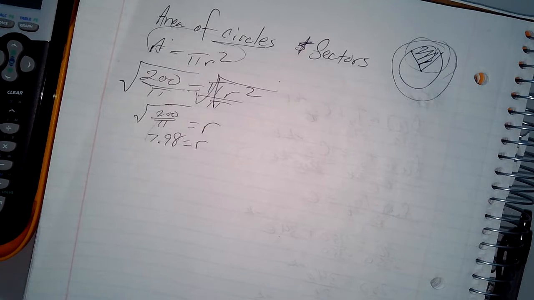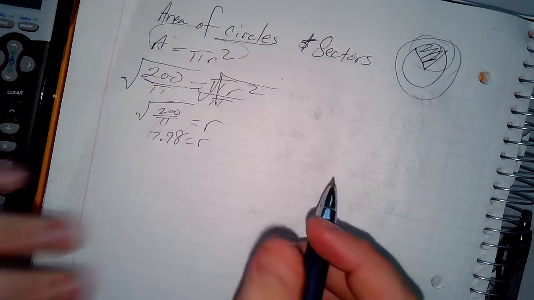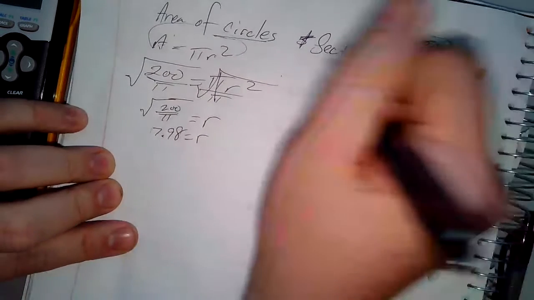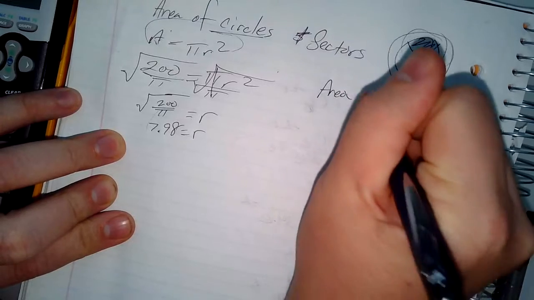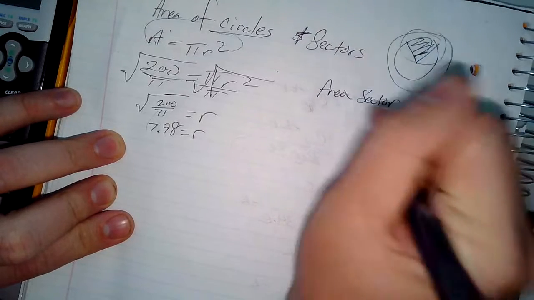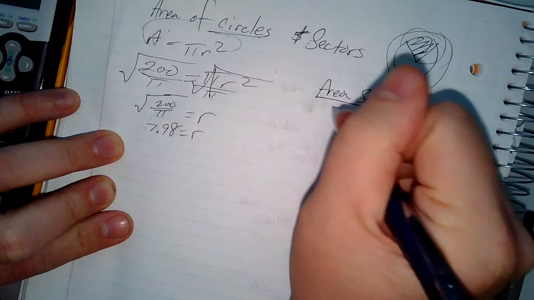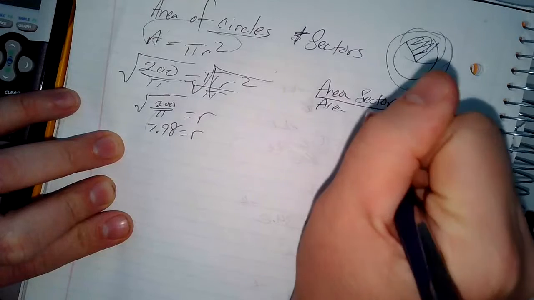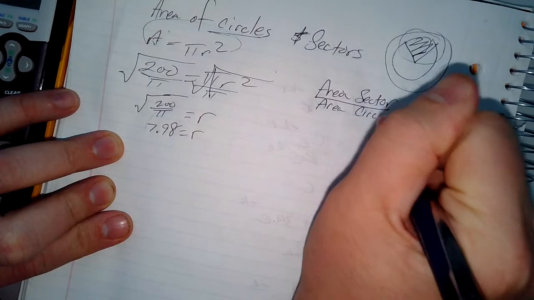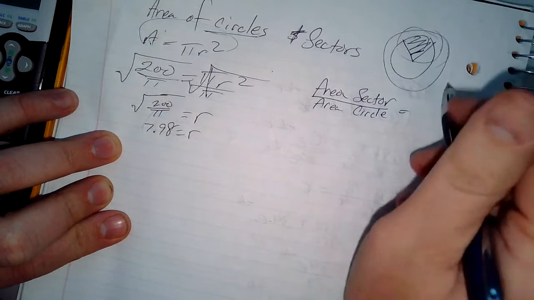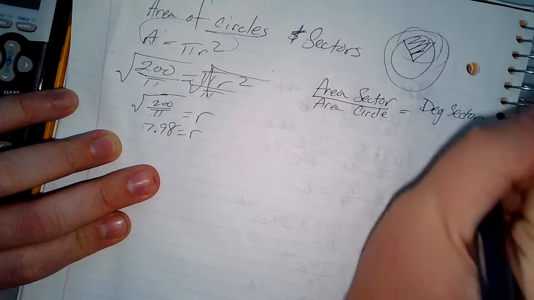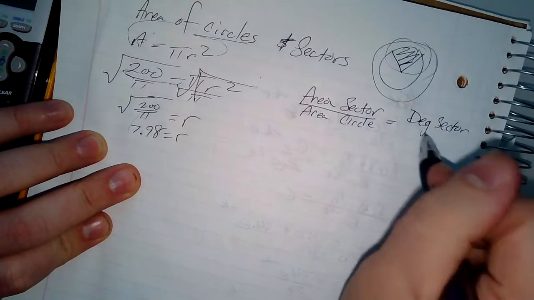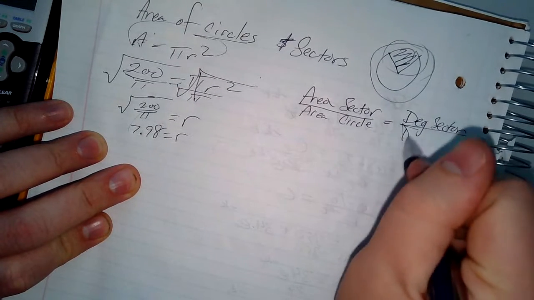Now, a sector is just like a slice of pizza, right? So the ratio that you need for this is the area of the sector over the area of the circle, and set that equal to degrees of the sector over degrees of the circle, which is 360, right?